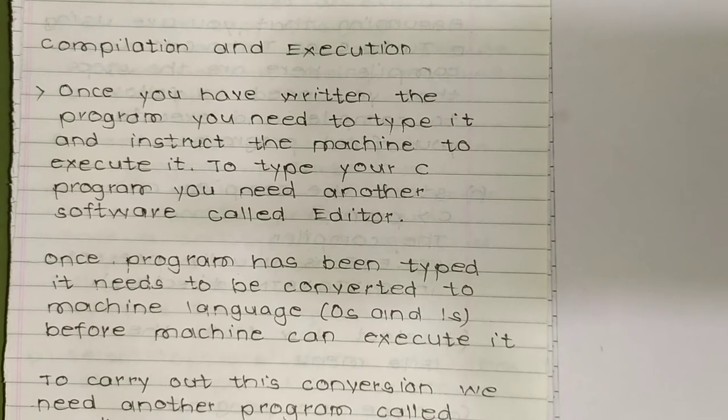Now to type a C program, you need another software called an editor. So for typing a C program, we need another software called an editor. It is used for typing the program.